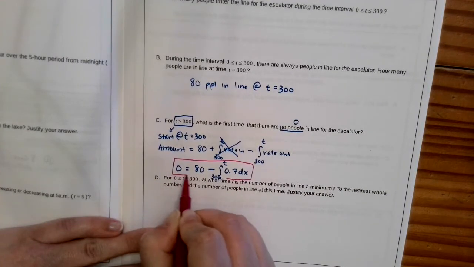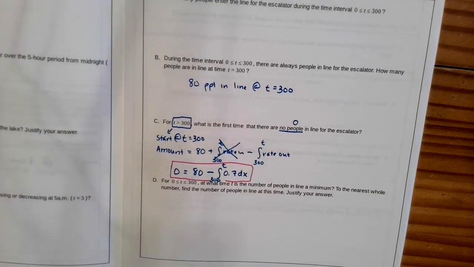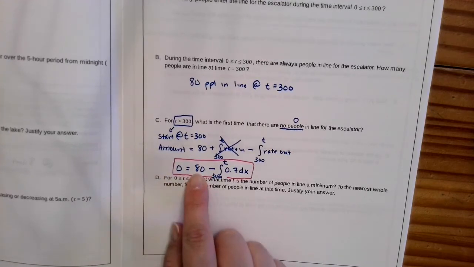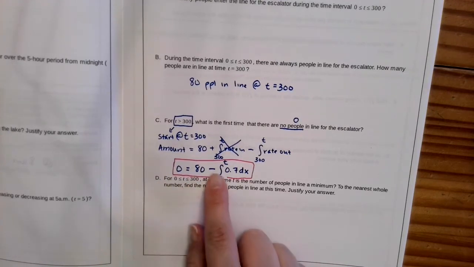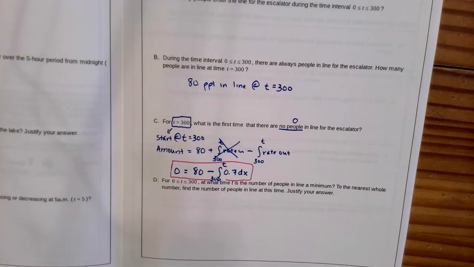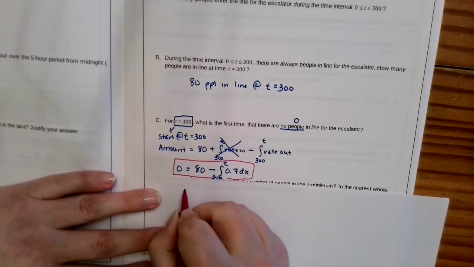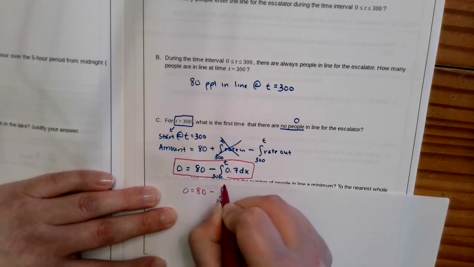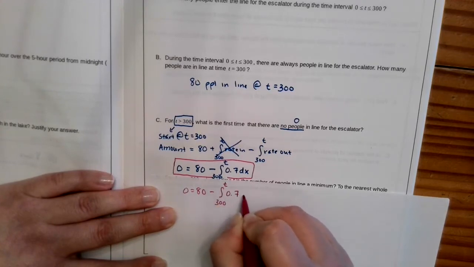I know that there is not a lot of space here, so I'm going to go to a separate piece of paper to solve it so that I can show you each step. Hopefully that makes sense. The amount of people is 0. We're starting with 80 people in line at 300 seconds, and people are leaving the line, so we're subtracting at 0.7 person per second. And we're not adding any more people. Okay, so this is just the setup of it. So now let's solve this: 0 equals 80 minus the integral of 300 to t of 0.7 dx.